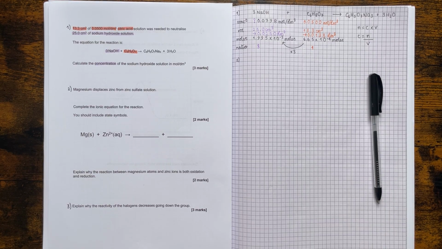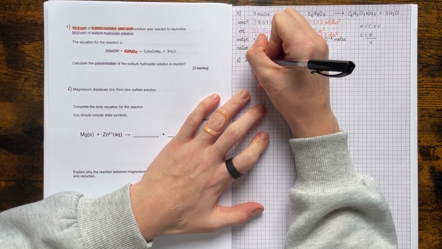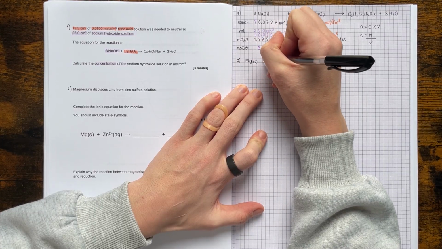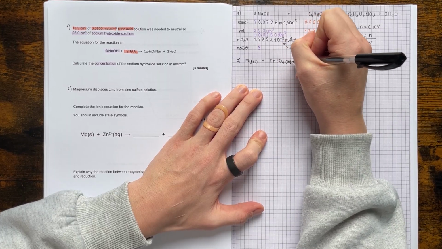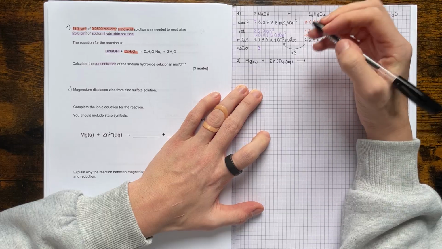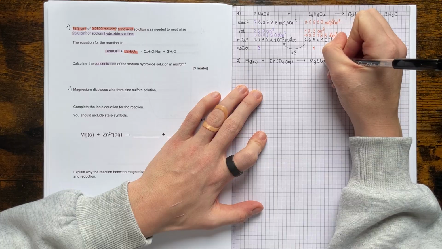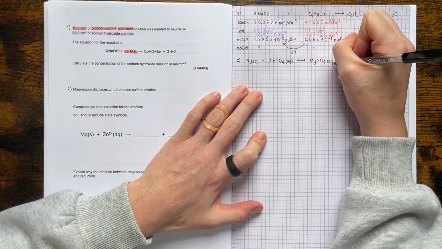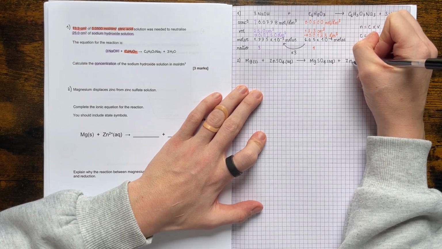Then it says complete the ionic equation for the reaction, and we should include state symbols. What you might find helpful to do initially, and you might not, it completely depends, is writing out the full chemical equation first. So if magnesium, solid, reacts with zinc sulfate, ZnSO4 (aq), the magnesium will replace the zinc, and magnesium is also a 2+ ion, so the formula of the magnesium sulfate would look very similar, MgSO4. That would be our new solution, and the zinc that has been displaced would then form as a solid.